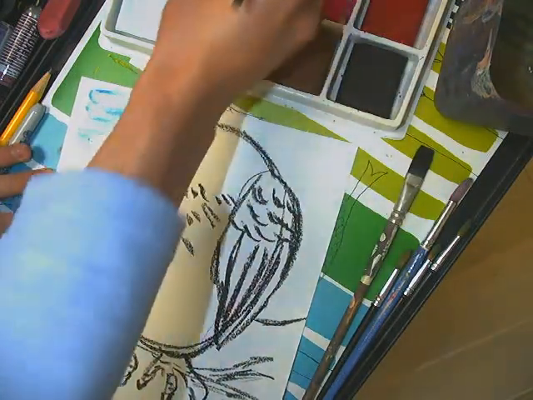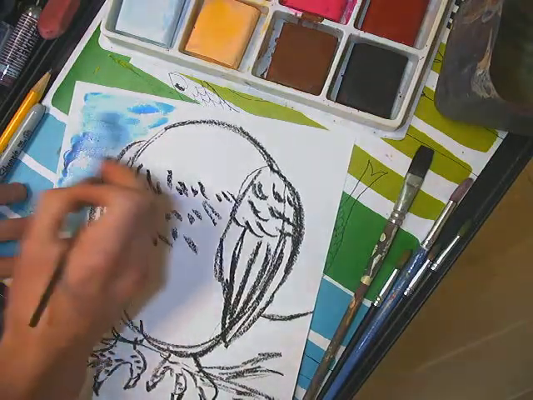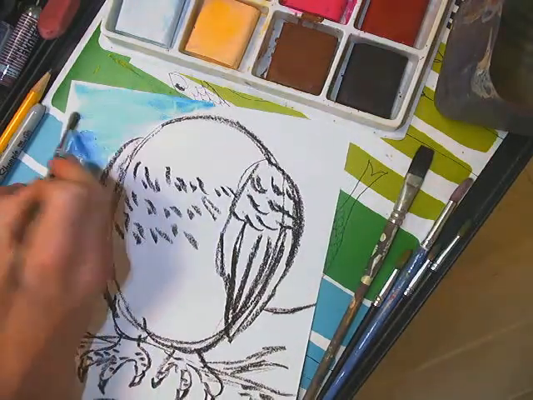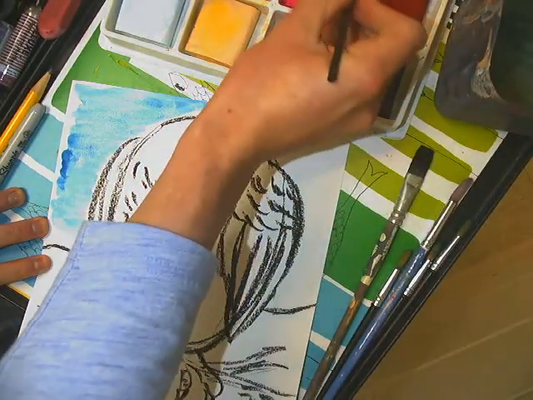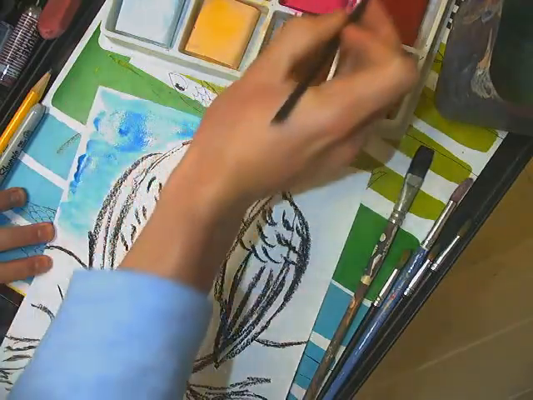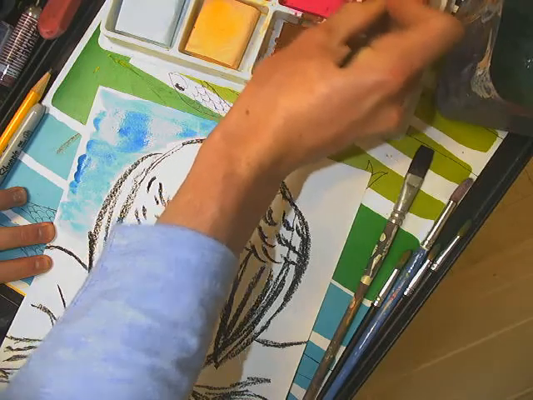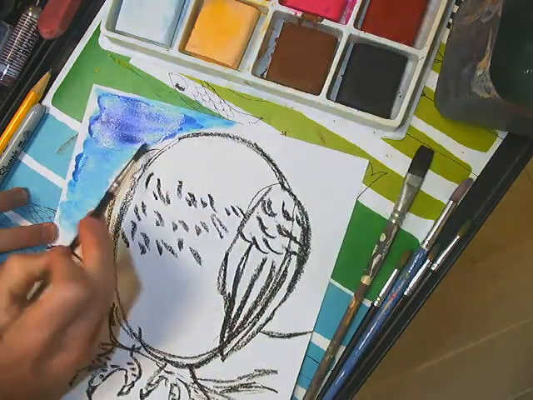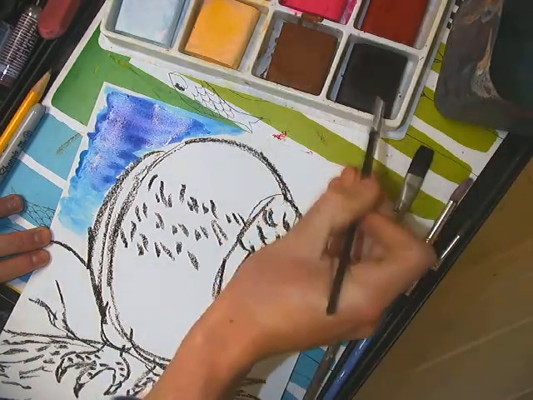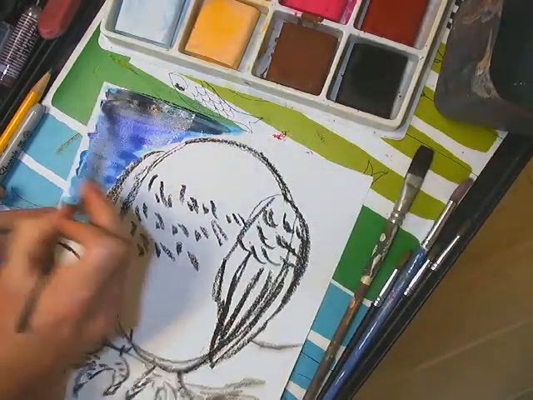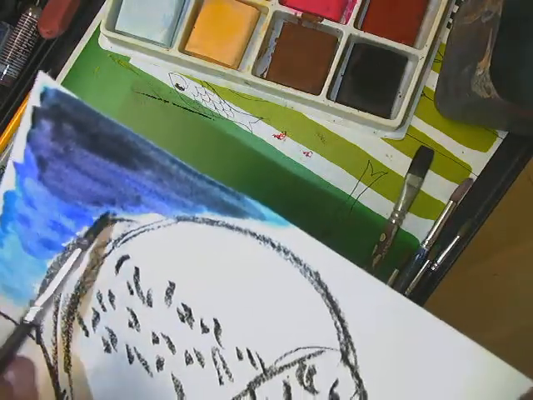So I might use some turquoise and blue. And then while the paint is still wet on the paper, you can mix. So I might get some of the darker blue and mix it in with the turquoise. I might rinse my brush and get some purple and mix that into the sky. I might even get a little black to make it even darker up near the top. And I'm just blending it in while it's still wet.